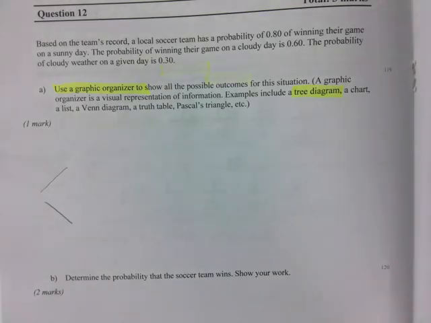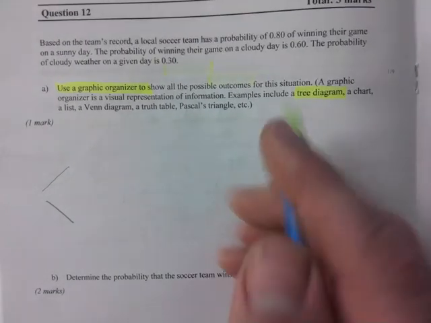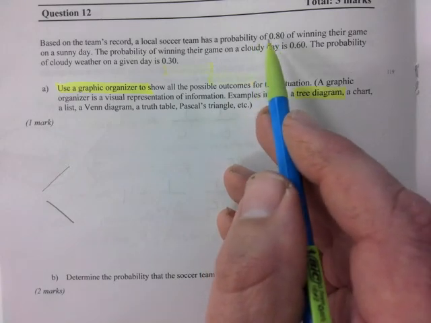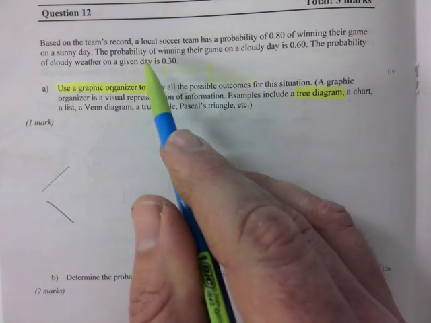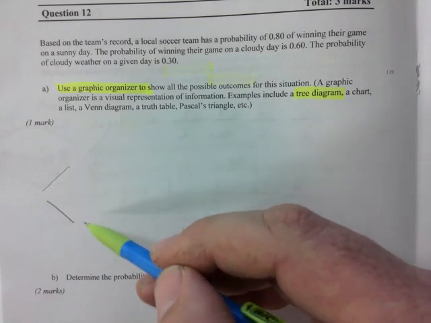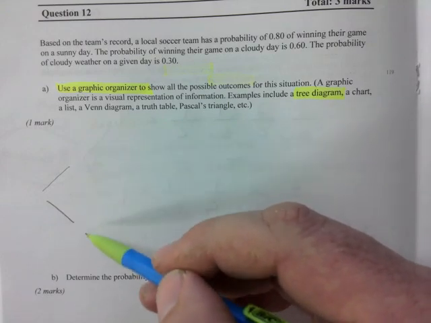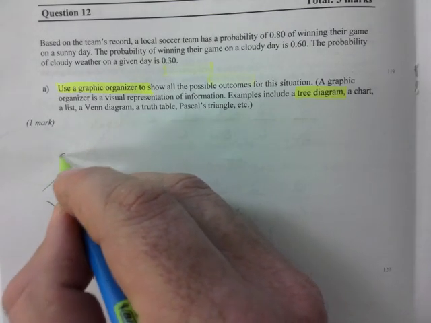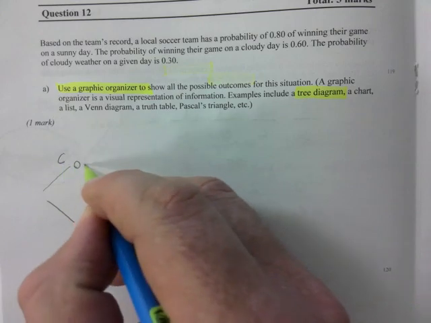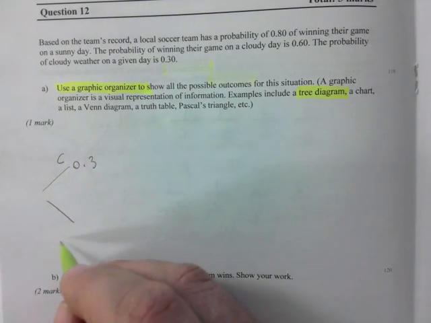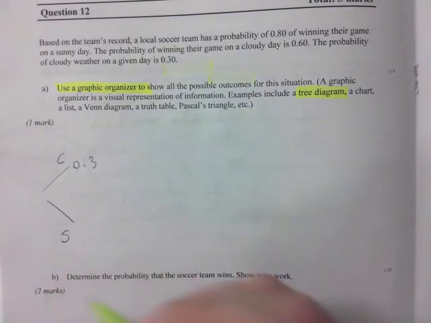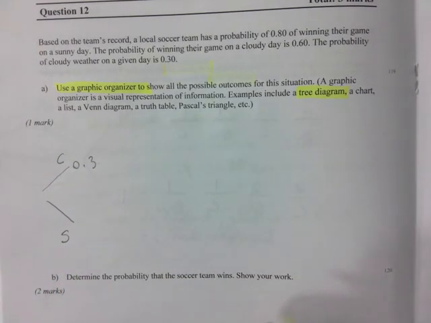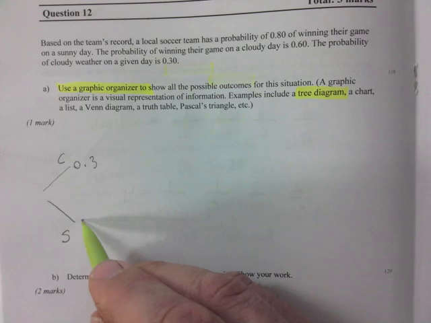What's that, Tom? 0.8? So that's the probability of winning, but wouldn't you think that the weather should come first, like whether it's sunny or cloudy, right? Okay, so this would be cloudy, 0.3, and this would be sunny, right? We can call that sunny. What's the probability of it being sunny?